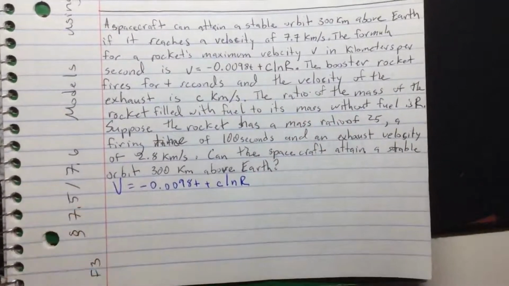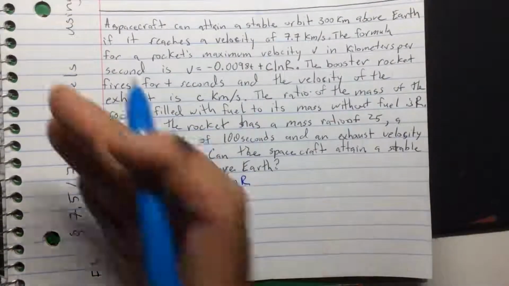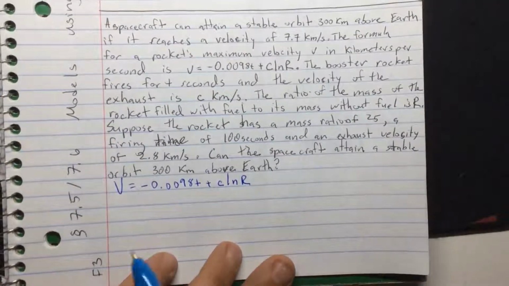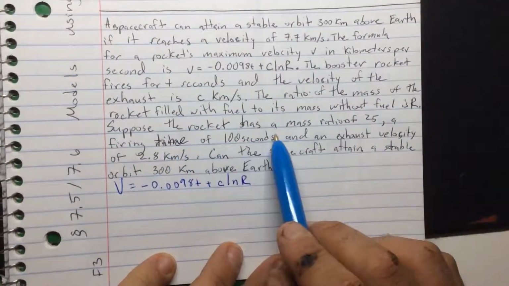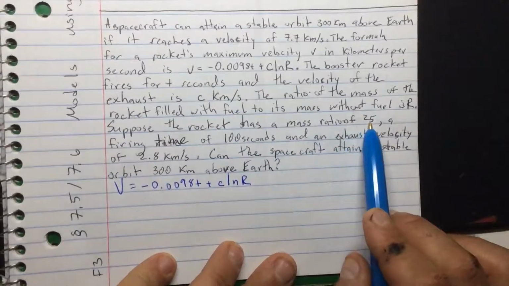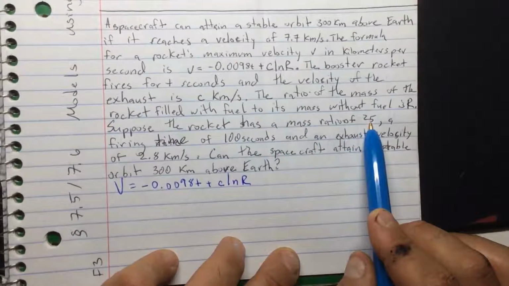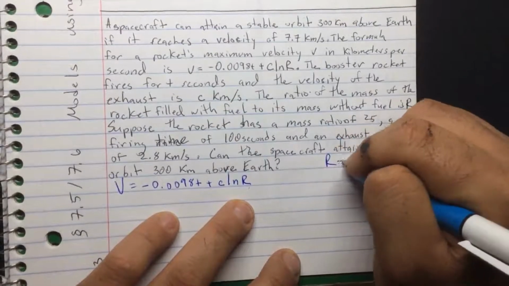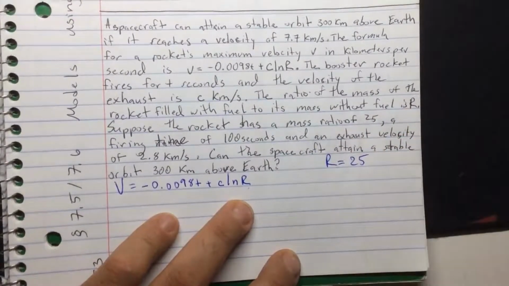Now what we have to do is find all these variables, and they're all in here. The first thing we have is that the rocket has a mass ratio of 25. That means our ratio r is going to be equal to 25.